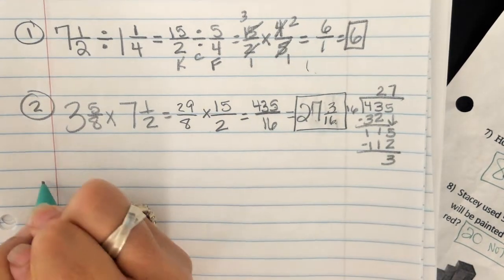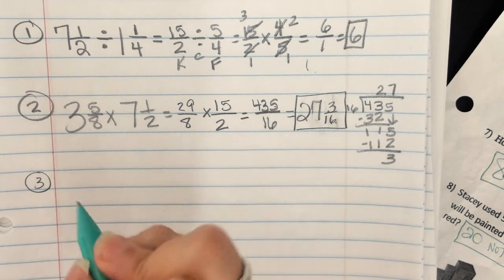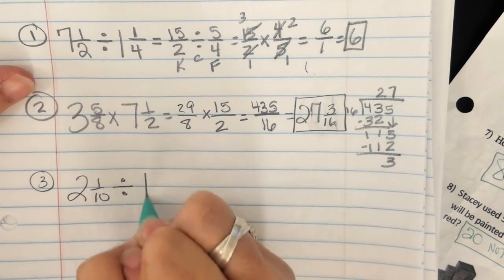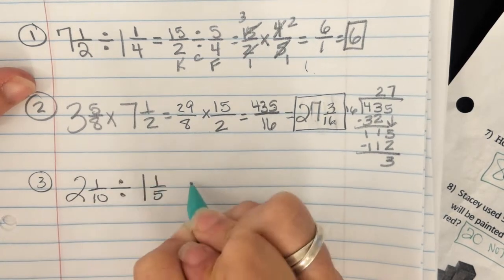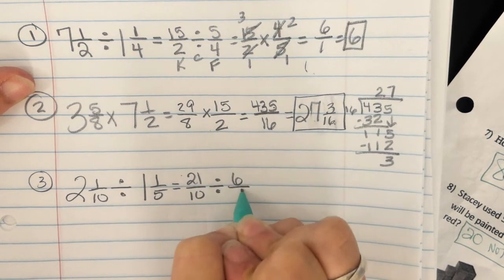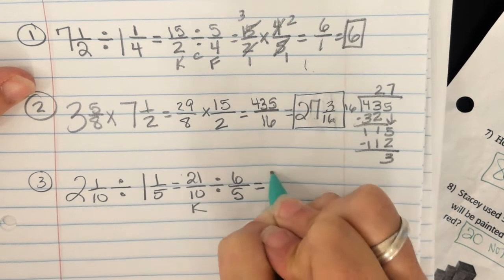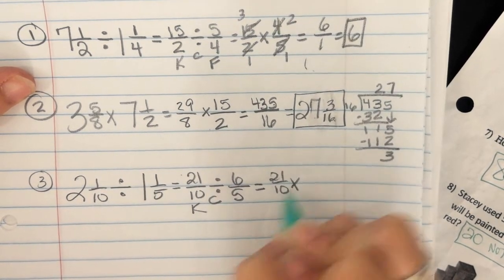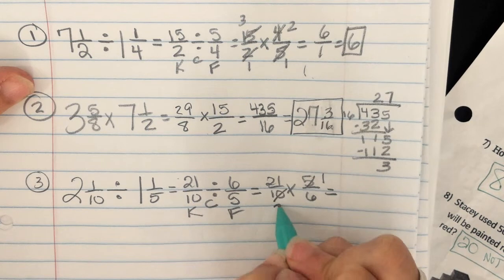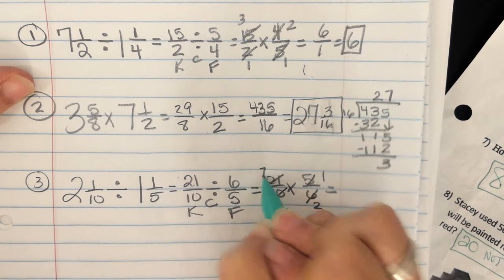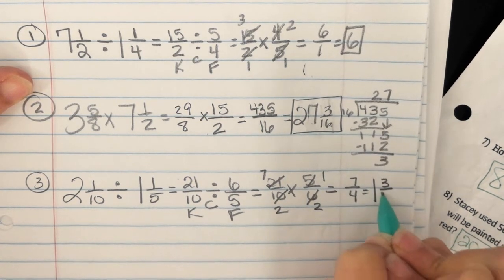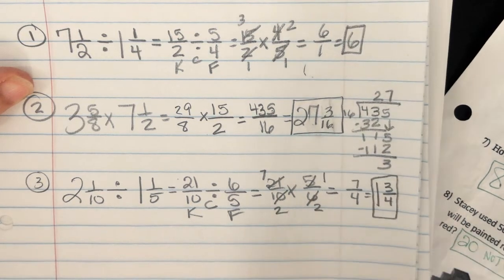Okay. Number 3. It is 2 1/10 divided by 1 1/5. Okay, 21/10 divided by 6/5. Keep 21/10, change to multiply, flip to 5/6. Okay, simplify it. 3's. So I get 7 over 4, which is 1 3/4. Whew, okay.